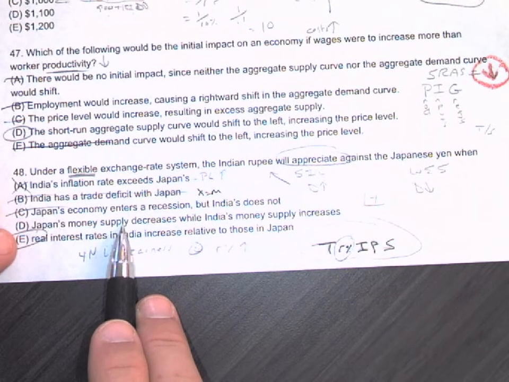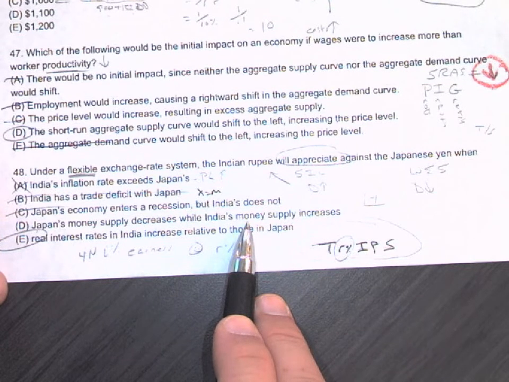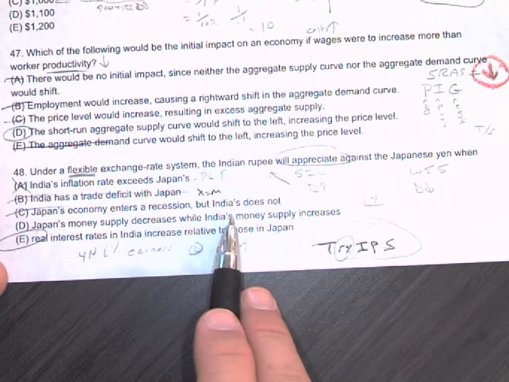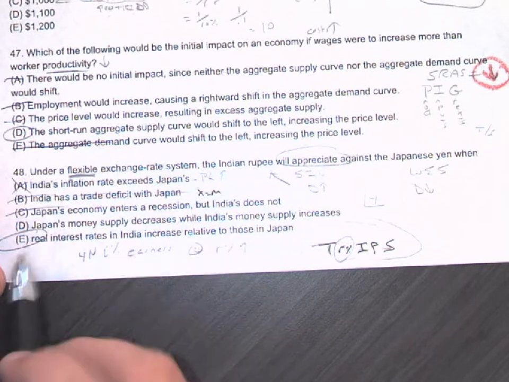If Japan's money supply goes up, what does interest do? It decreases. Okay, if India's money supply increases, what does interest rate do? It drops. So at low interest, where do you want to put your money? In India or Japan with interest rates now? I want to put it in Japan. Japan has higher interest rates, don't they? Okay, so that one's out.